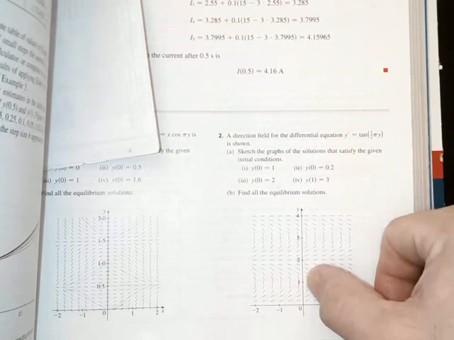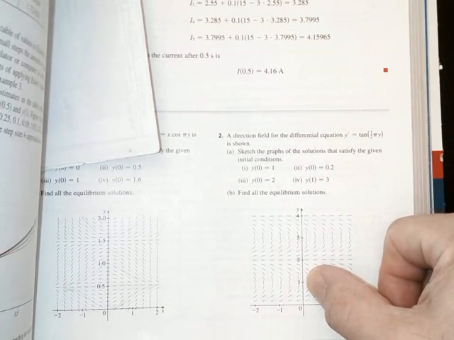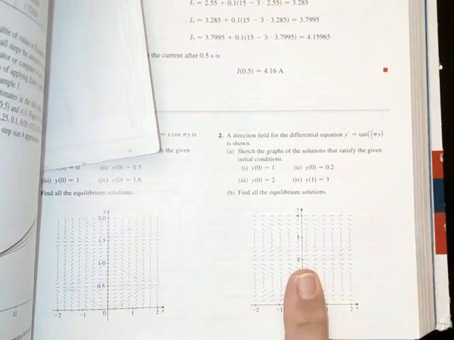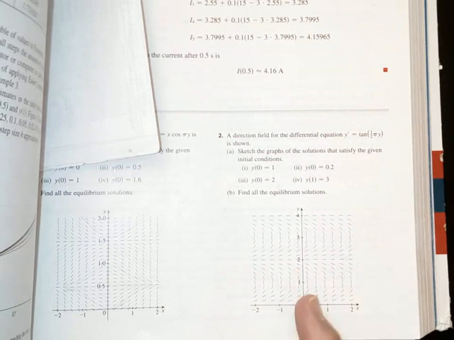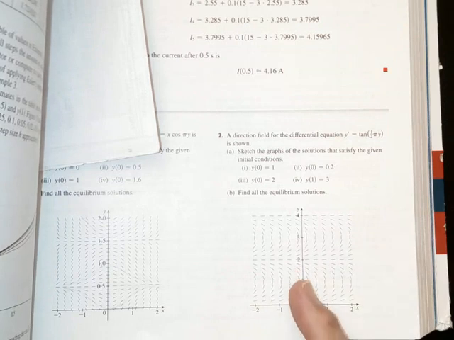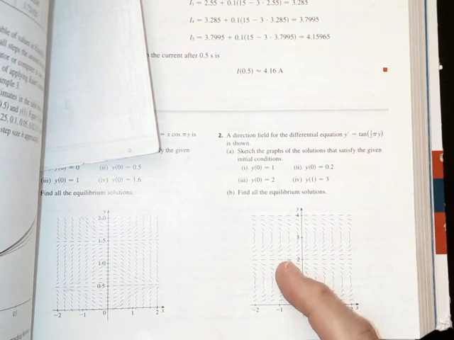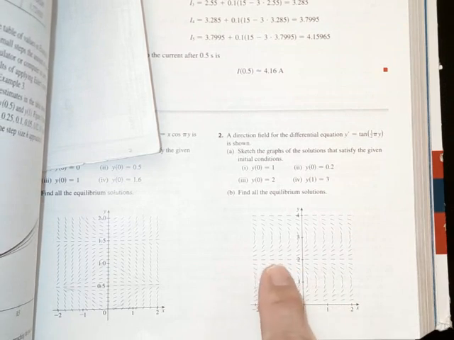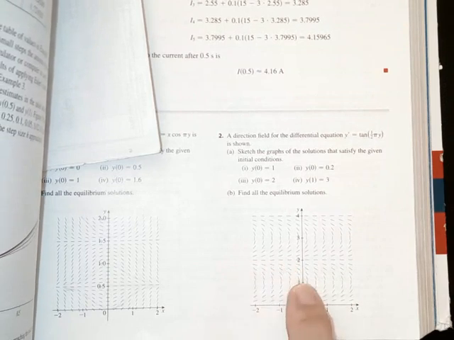Now at (0, 1), what do you think the tangent line is doing? So I should be going up. But then as t goes up, I'm going to curl back this way, aren't I? So somehow I should be coming down and hitting that.